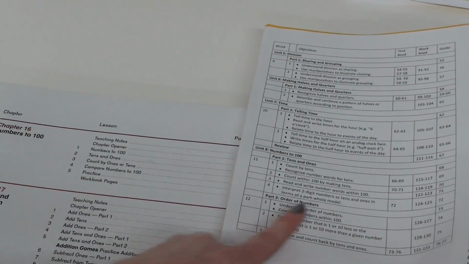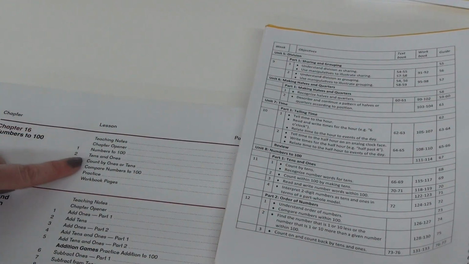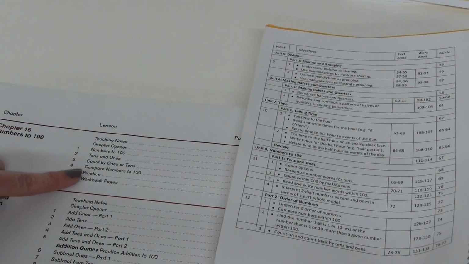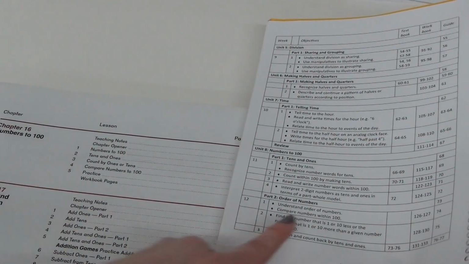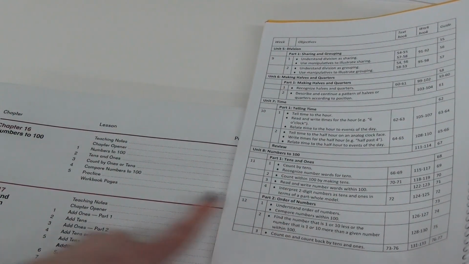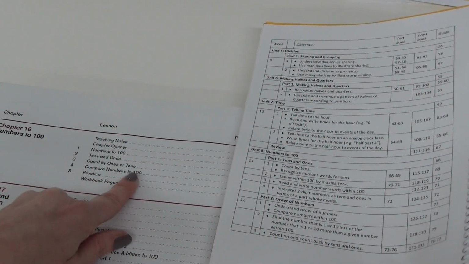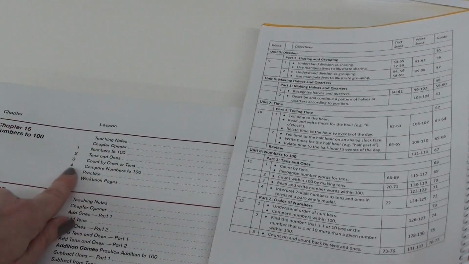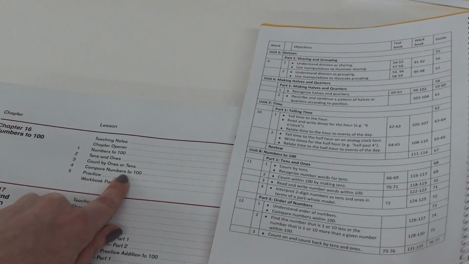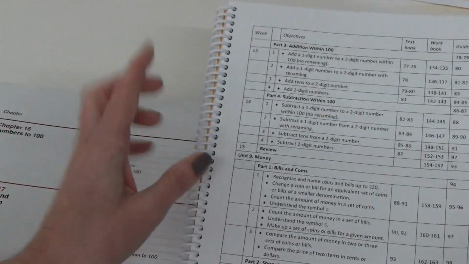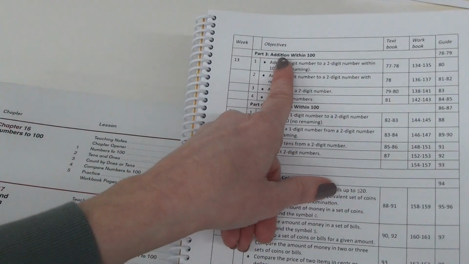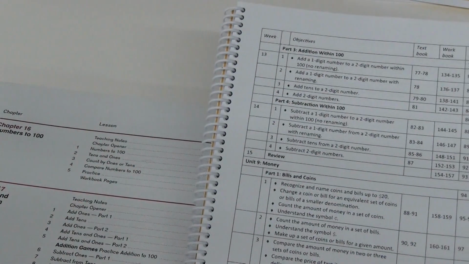Order of numbers, and I don't actually see that particular thing here. It could be that it's in there somewhere. It says compare numbers within 100, compare numbers to 100. So I would think this order of numbers is actually this number 4 here. So there was the order of numbers. Then we will go on to our next part 3 of this unit, and that is addition within 100.